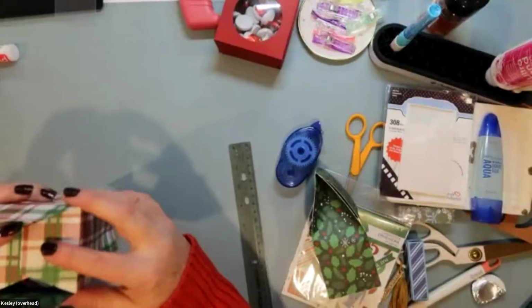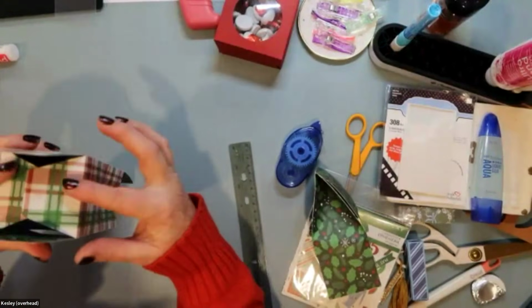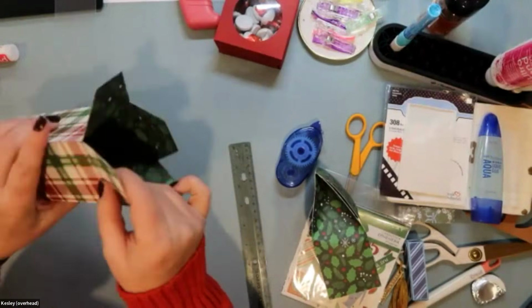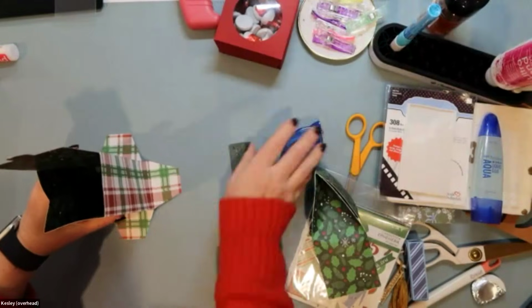And then we're going to do the bottom. For the bottom, I like to do the sides first. So we'll just put a little adhesive on this side panel here, just right there.